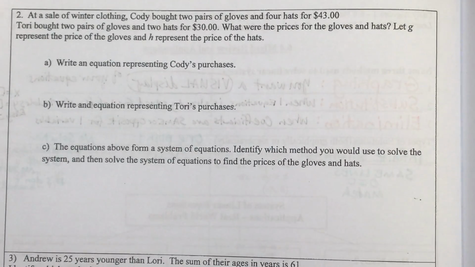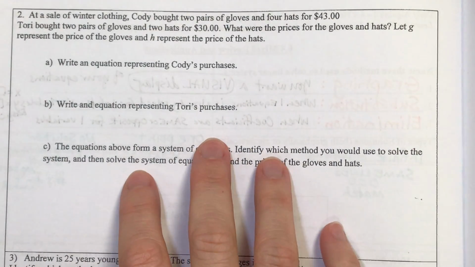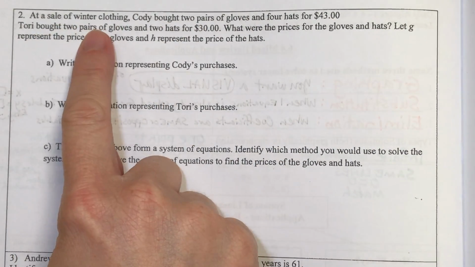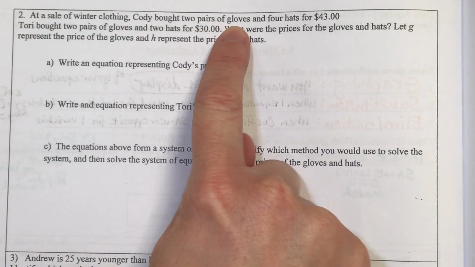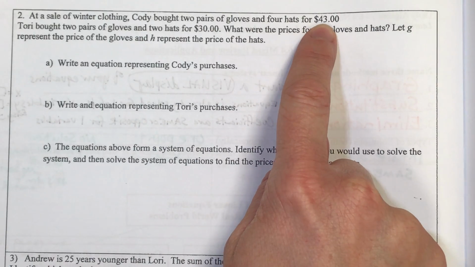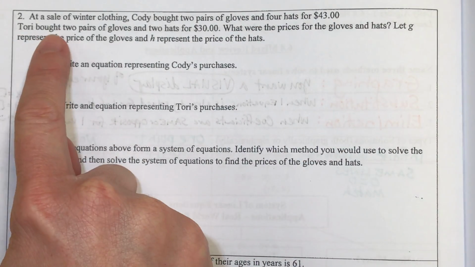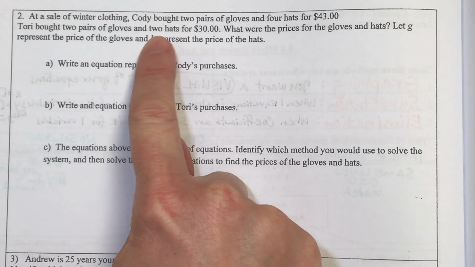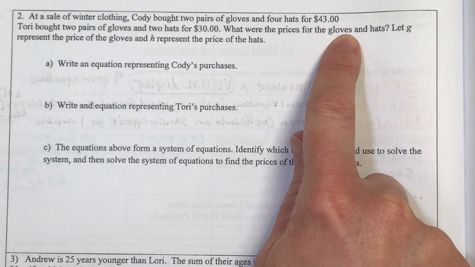In this video, I'm going to show you how to set up a system of linear equations and solve the system for an application problem. Now, in this scenario, it says, at a sale of winter clothing, Cody bought 2 pairs of gloves and 4 hats, and he spent $43. It also says that Tori bought 2 pairs of gloves and 2 hats for $30. What were the prices for the gloves and the hats?